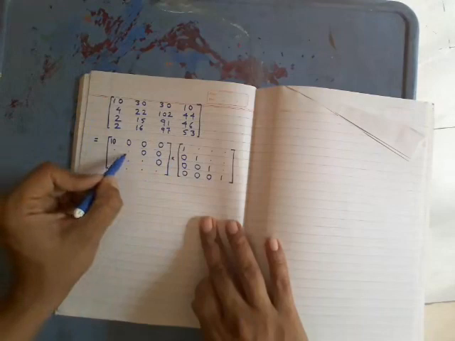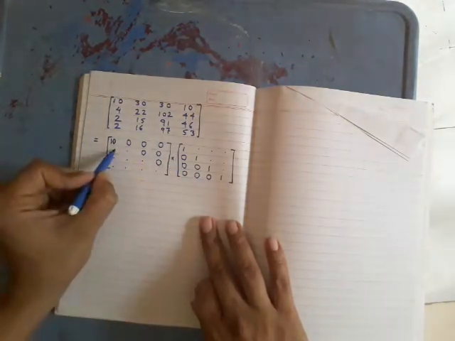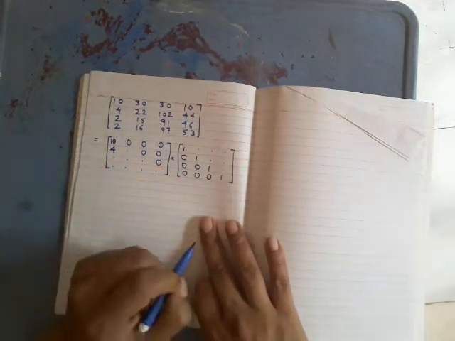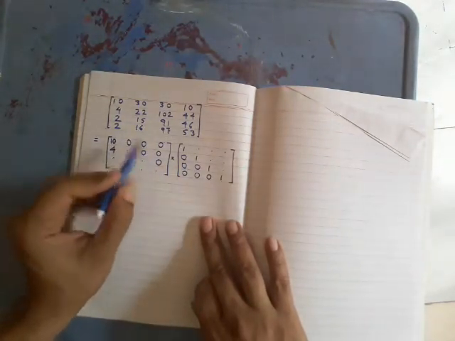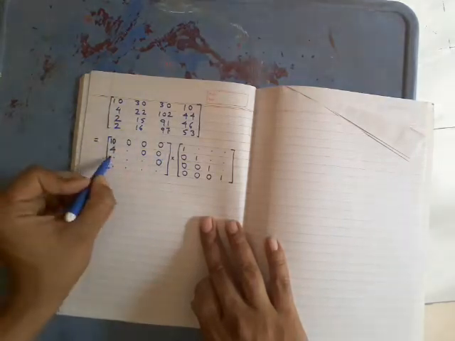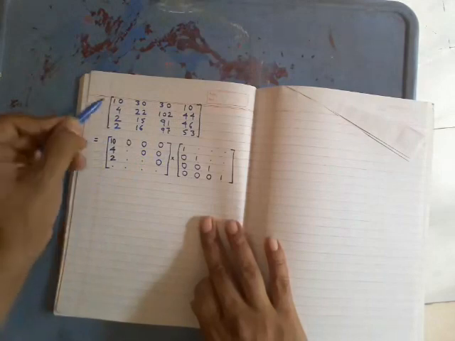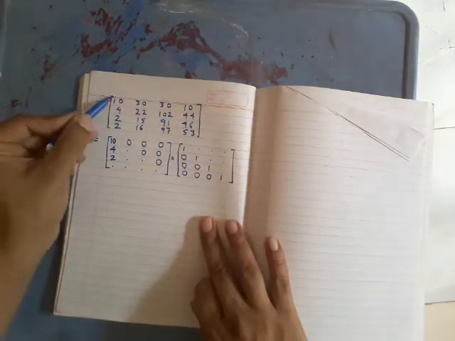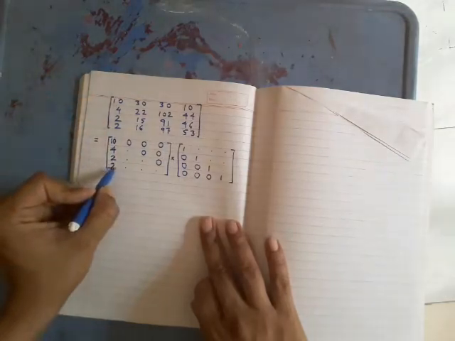It does not matter what you have to write here because it will get multiplied with that 0. So this has to be 4. Same way, this times 1 must give me this. So that should be 2, and you already get the idea. I am basically copying this column into my L. So this has to be 2.